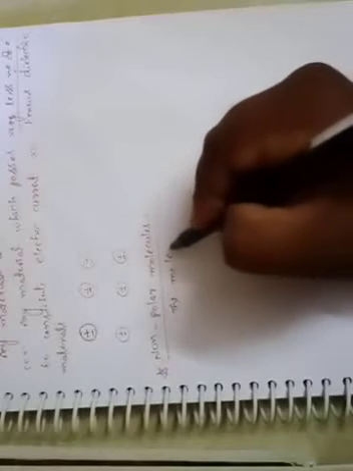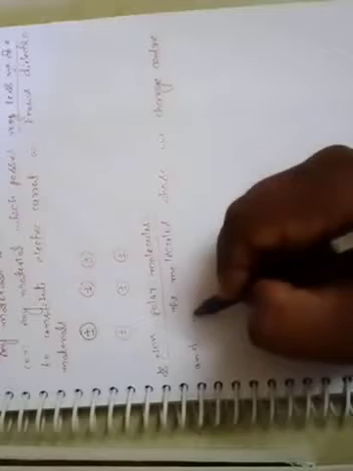The molecules whose positive charge center and negative charge center coincide are known as non-polar molecules.